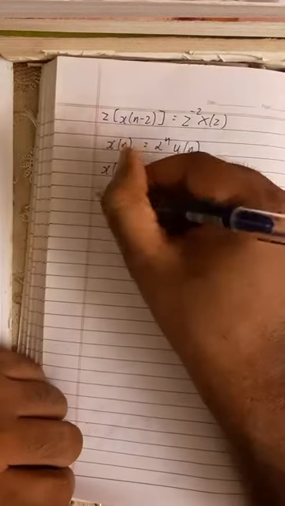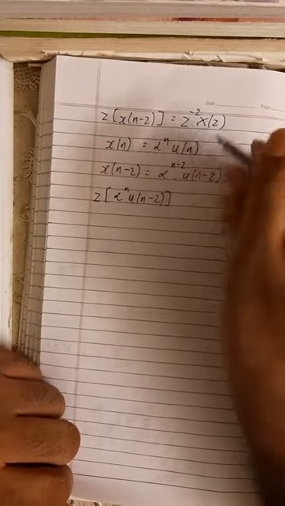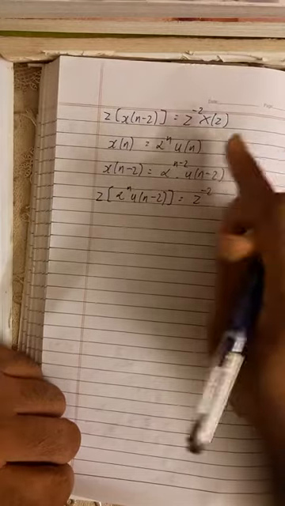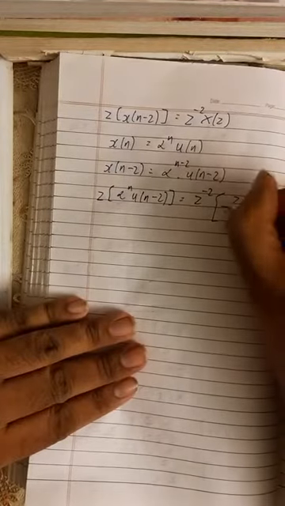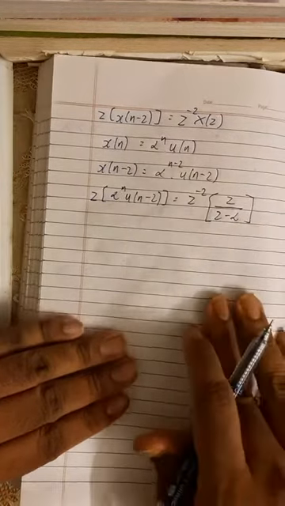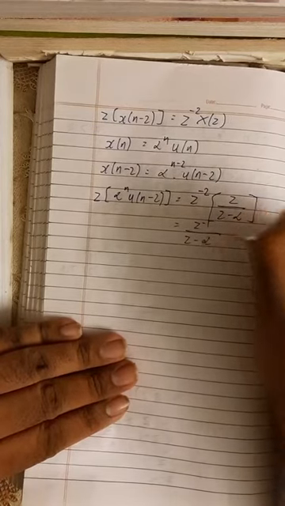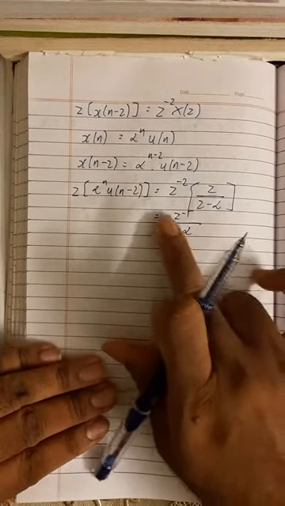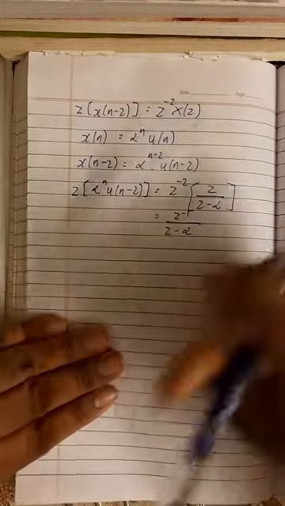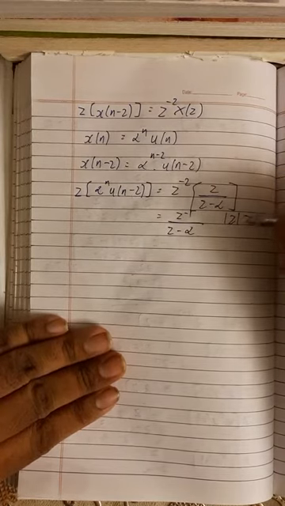So this is nothing but the Z transform of alpha raised to n u of n minus 2, which is Z raised to minus 2 times the X of Z that you have found earlier, Z by Z minus alpha. That is Z raised to minus 1 by Z minus alpha. And here the ROC is magnitude of Z is greater than alpha.